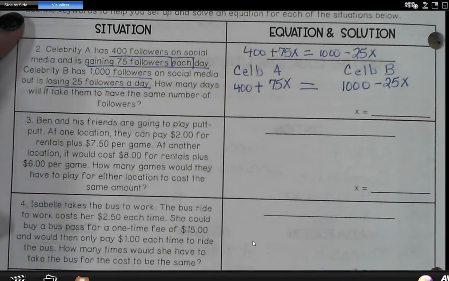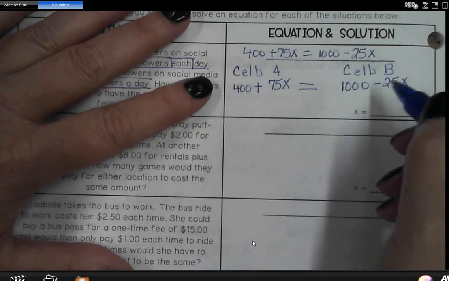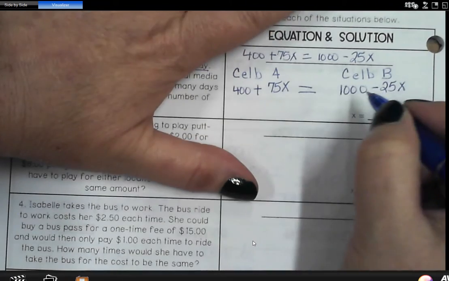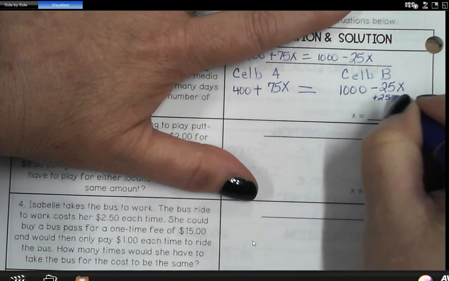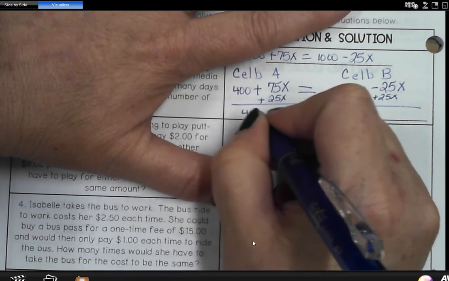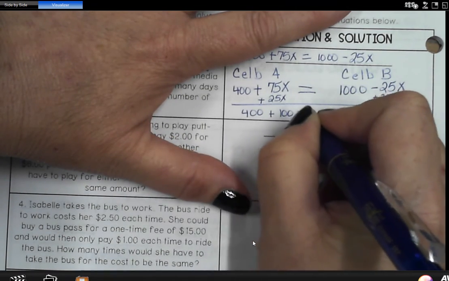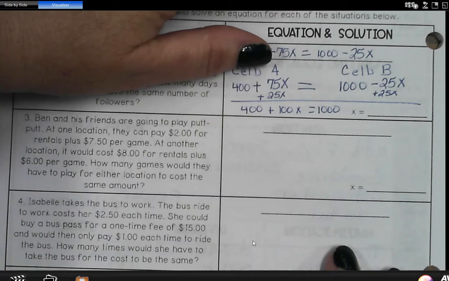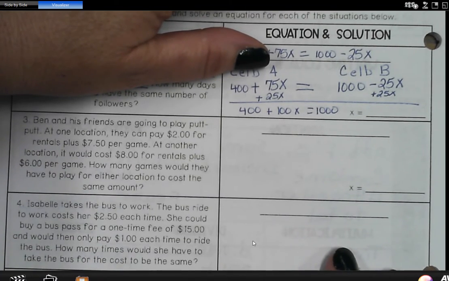How would I solve it? I would add 25 first. So I would add 25x. That's going to give me 400 plus 100x equals 1,000. Now what do I do?